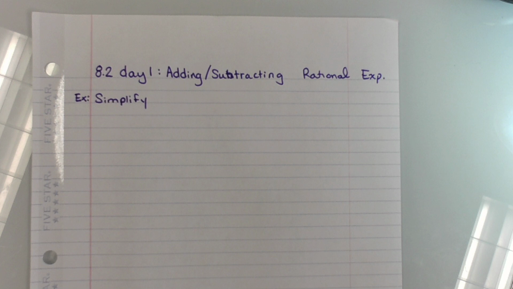Subtracting rational expressions, much like multiplying and dividing and simplifying, you learned the basics of it back in elementary school.